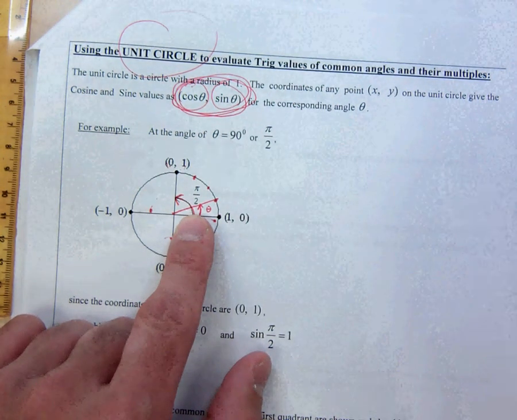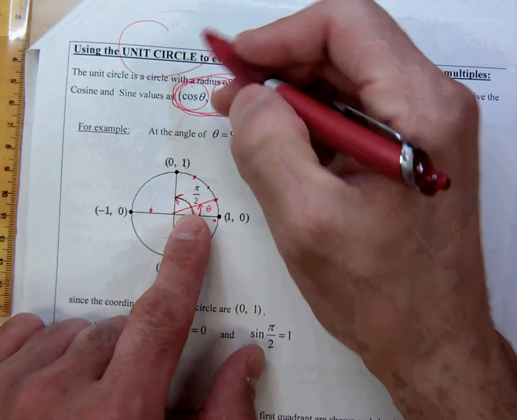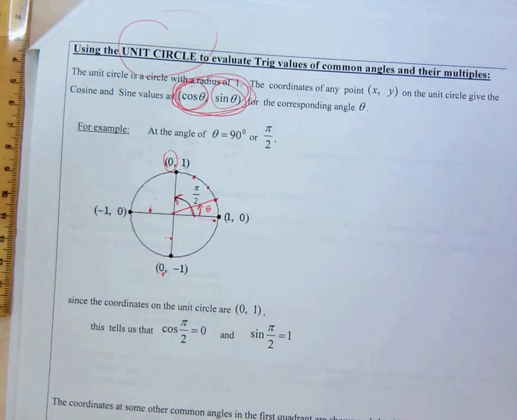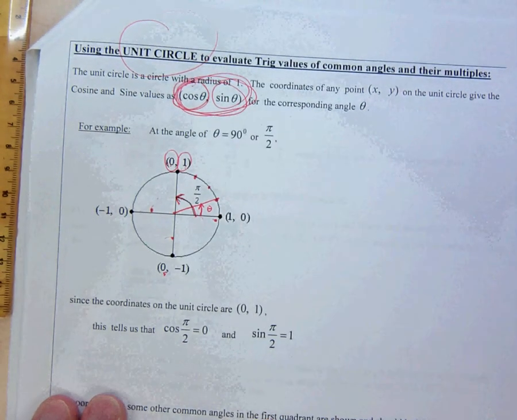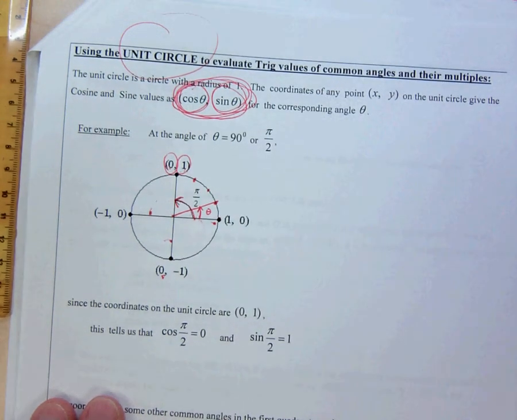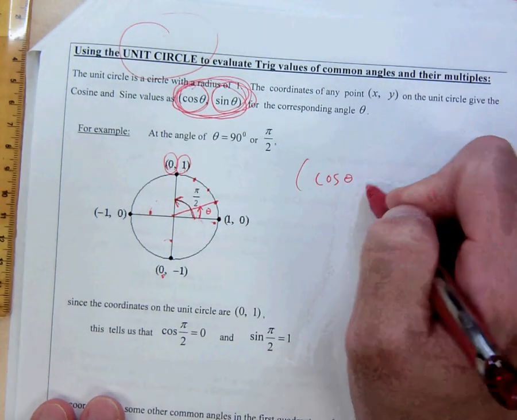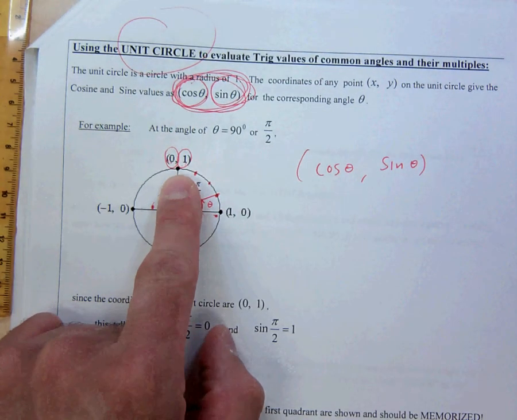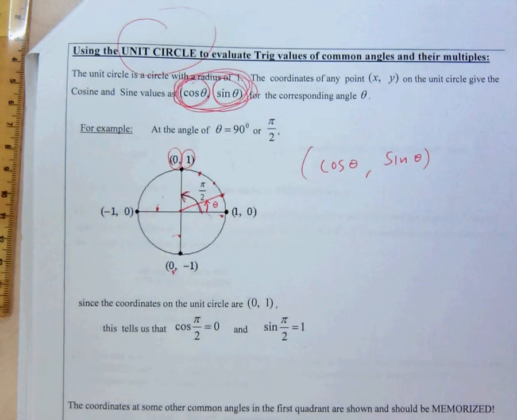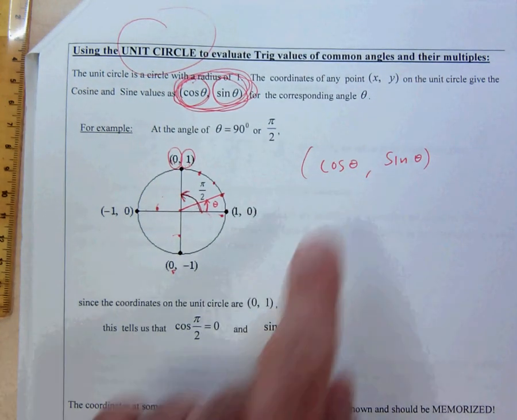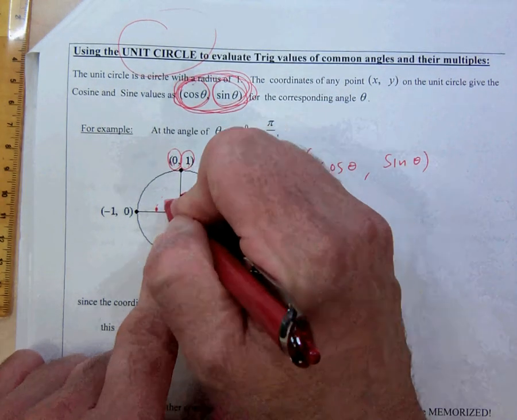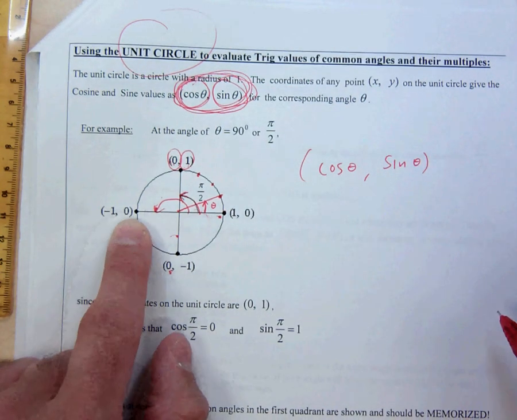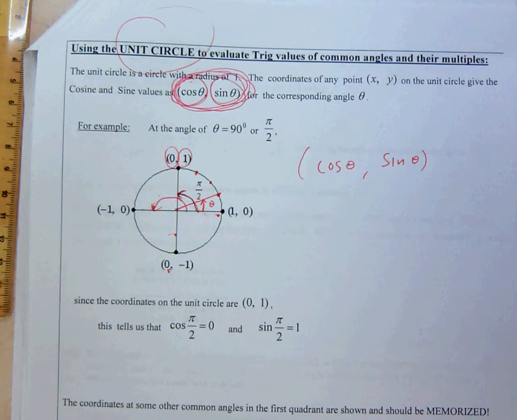So then, what is the cosine of pi over 2? It's the x value on the unit circle, which is what? 0. What's the sine of pi over 2? It's the y value there, which is what? Remember, it's cosine, comma sine on the unit circle. So what's the sine of pi over 2? What is it? 1. Okay, real quick. What's the cosine of pi? Pi is this. Isn't this the angle pi right here? What is it? -1. What's the sine of pi? 0. See how easy it is once you just visualize the unit circle?